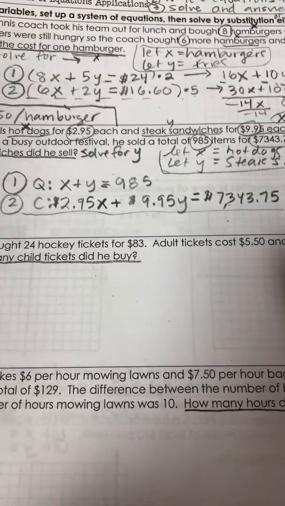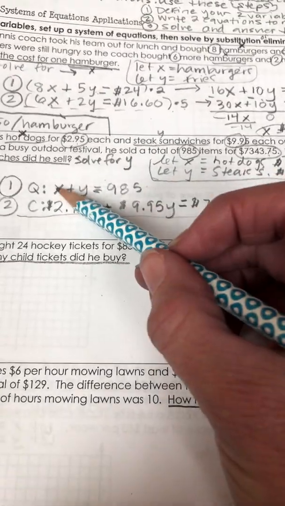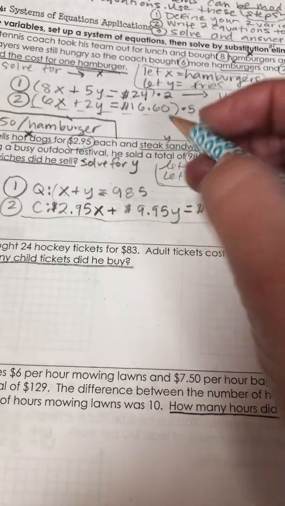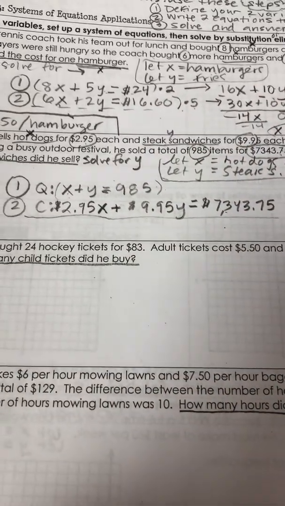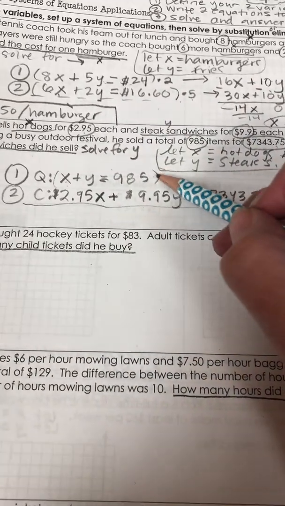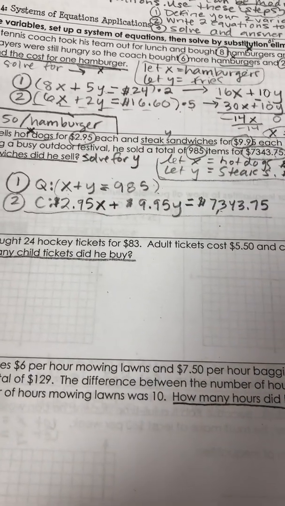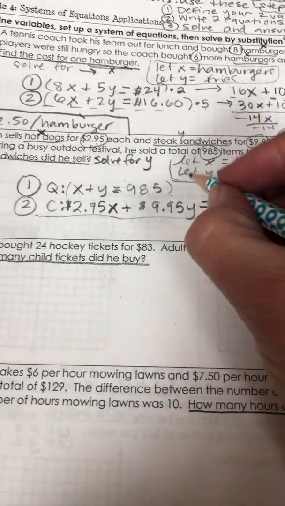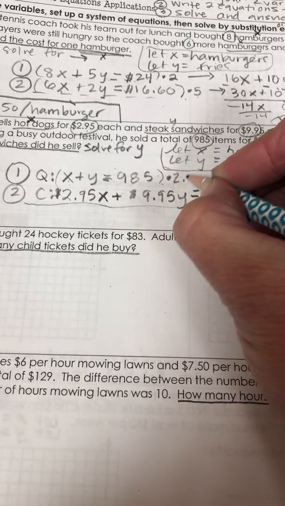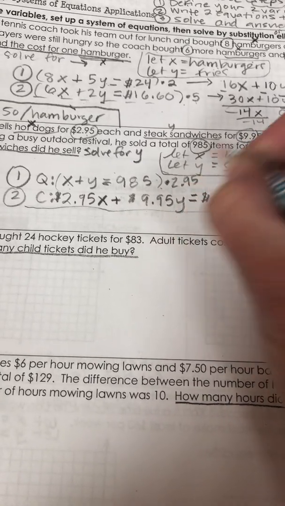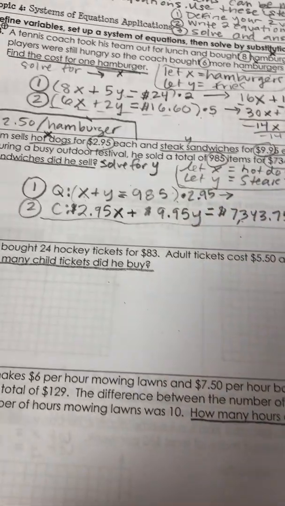Sure. And what if I just multiply this first part by 295? Because then I can eliminate my x's and just solve for y. Should we do it that way? Let's do it. Again, another shout out to Caleb for this. He knows why. Okay, so let's do it.